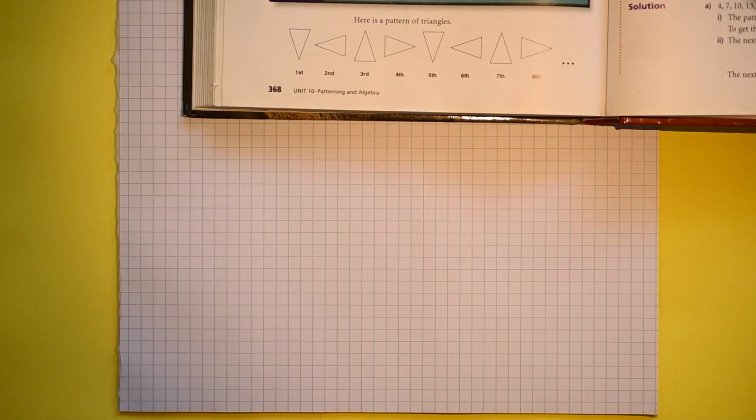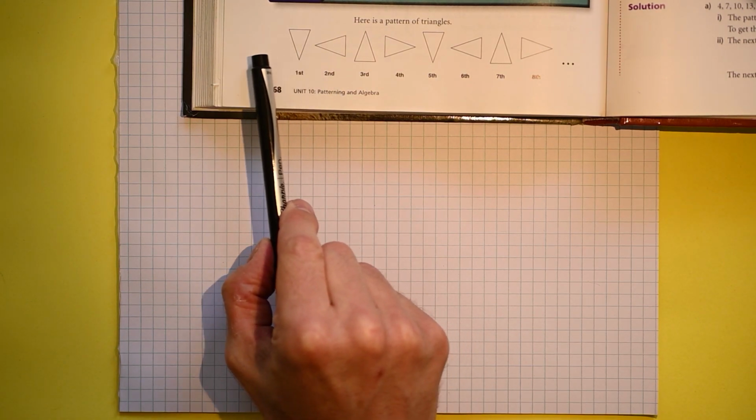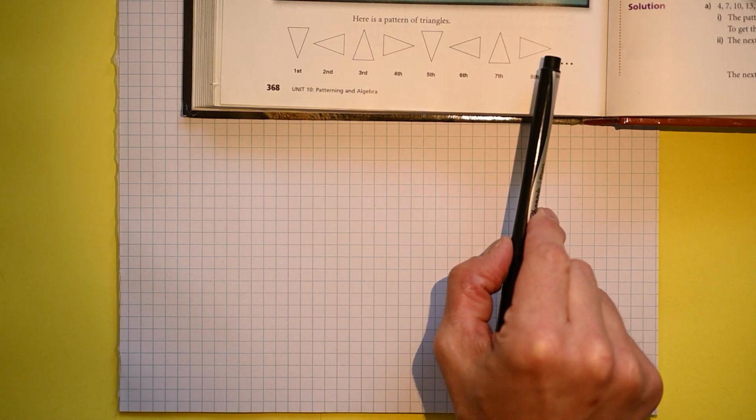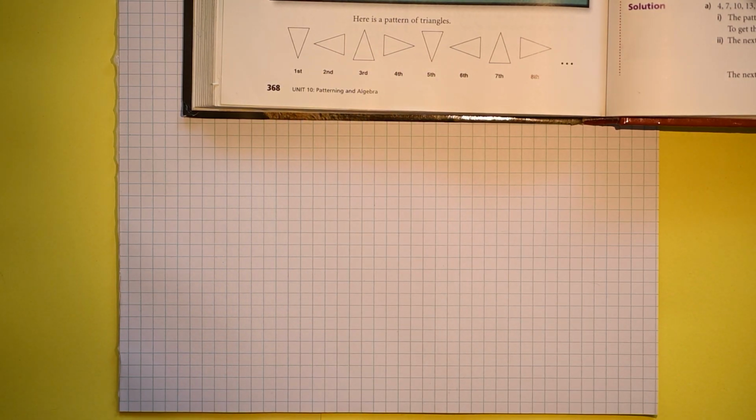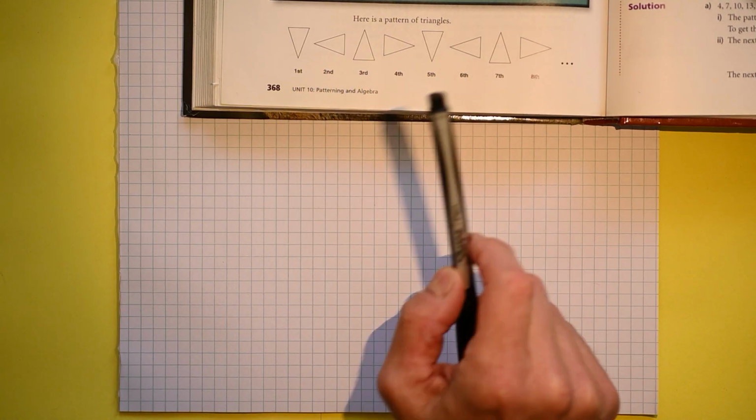Welcome to our new unit on number patterns in algebra. I have here from page 368 in your textbook a visual pattern that we're going to be working with, and if it doesn't show up too well in the video, feel free to pause, turn to page 368 in Math Makes Sense grade 7 and have a look at this pattern.